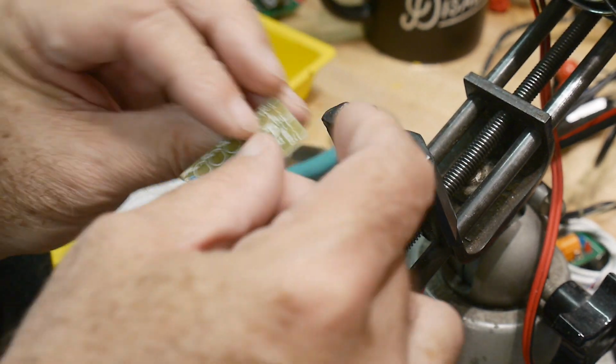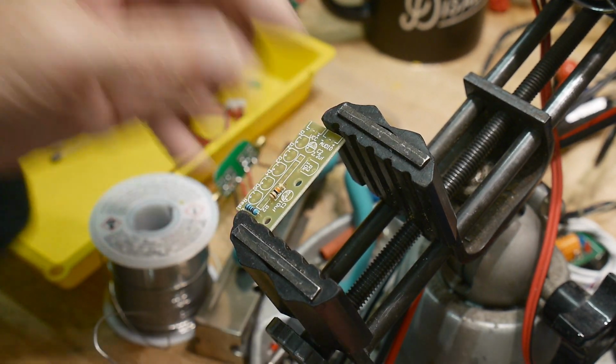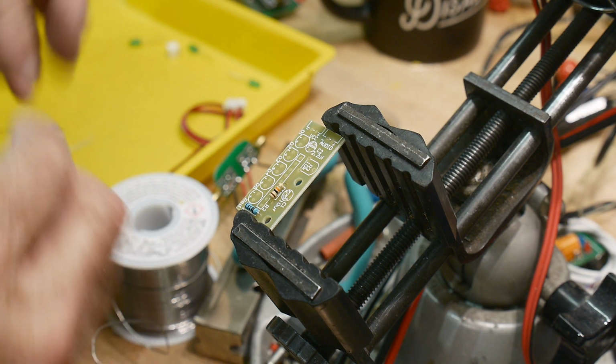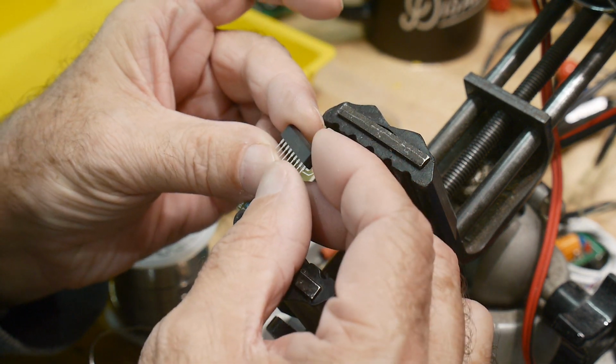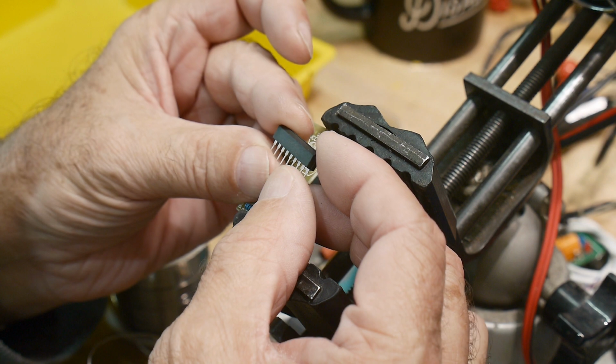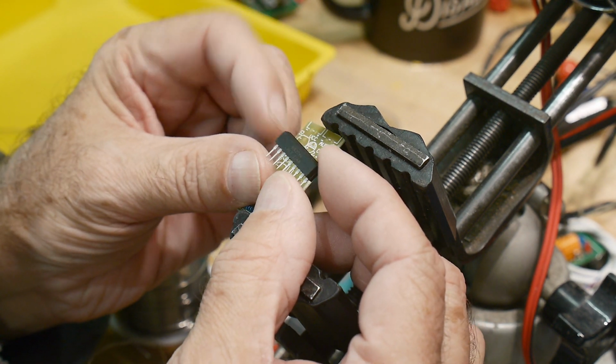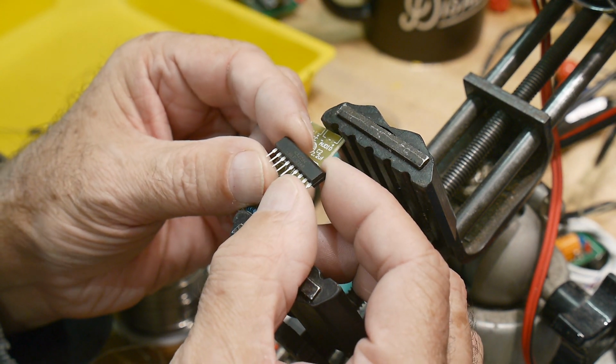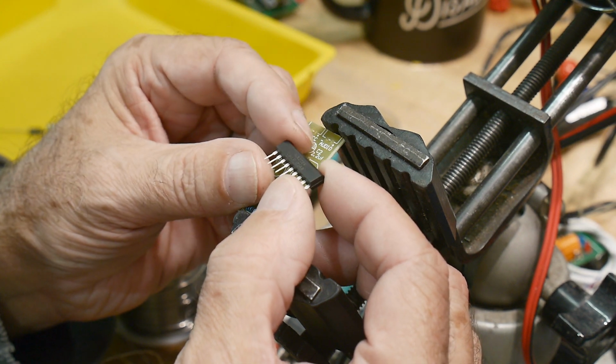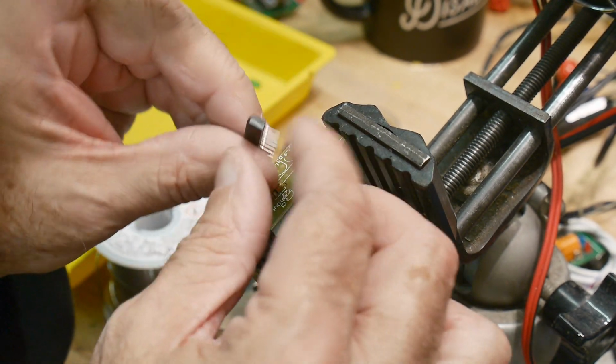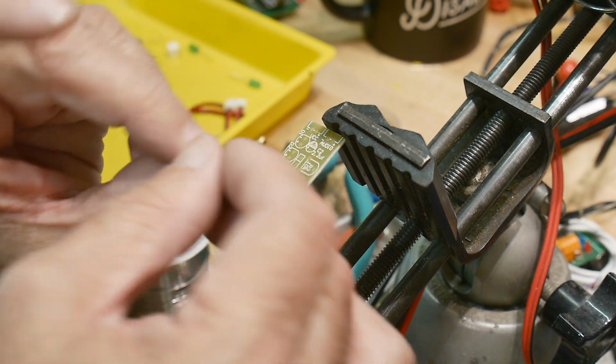All right. What should we put on next? How about our IC? It says KA2284. Where's pin 1? I guess that's pin 1 there. It's got a bevel on it. Oops. Yeah, that's got to be pin 1.